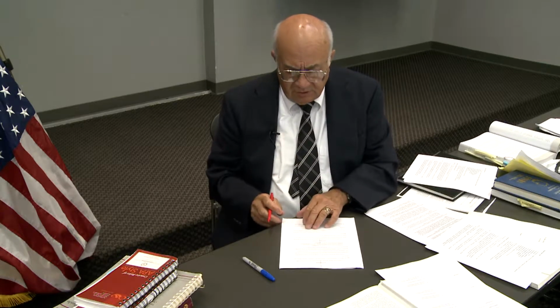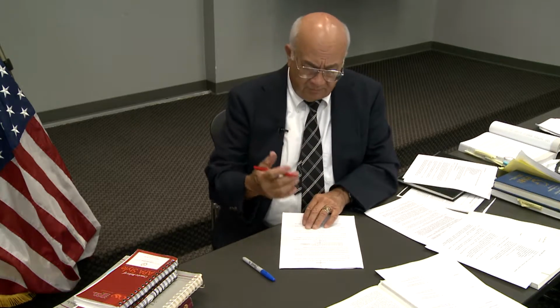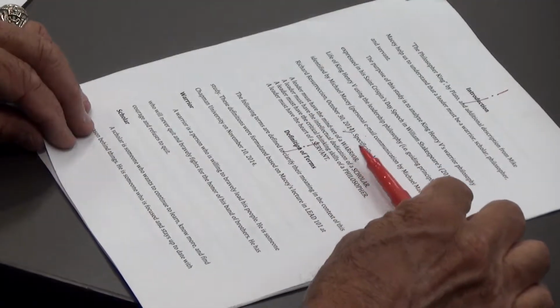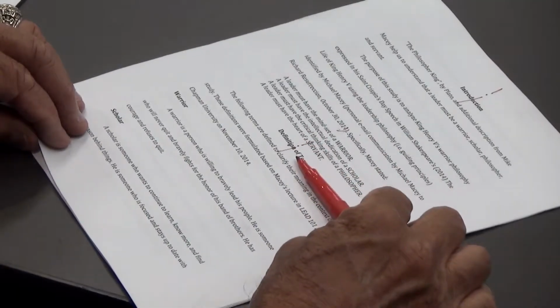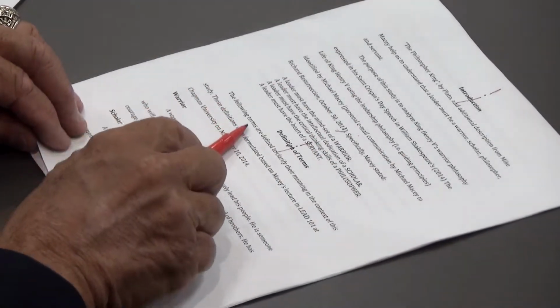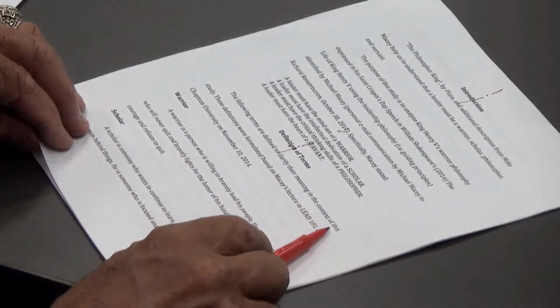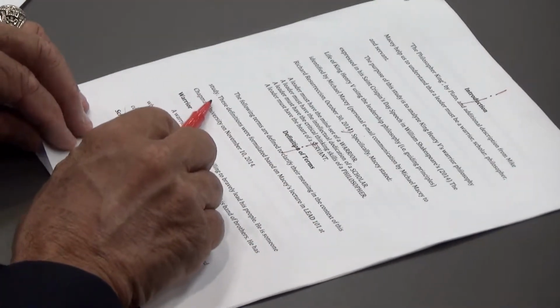Now we know it's a personal thing that you can't locate anywhere, other than to talk to me about the personal communication or Mike Macy. So what he did now is he wants to define these terms: warrior, scholar, philosopher, servant. So he says definition of terms. Then he says, the following terms are defined to clarify their meaning in the context of this study.